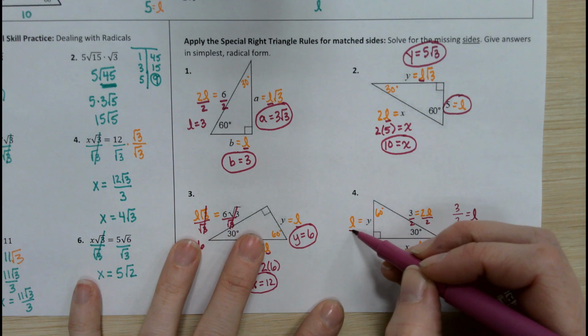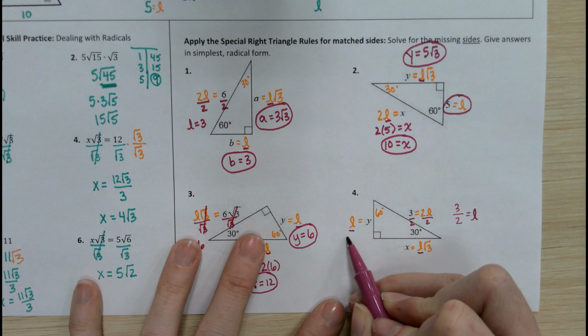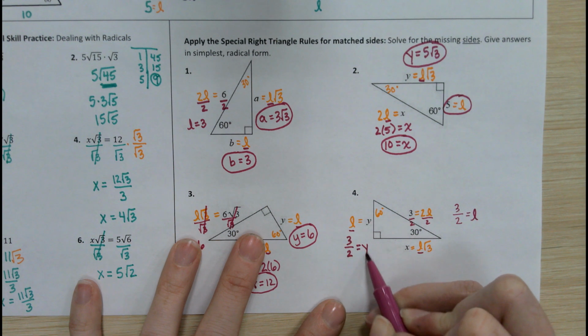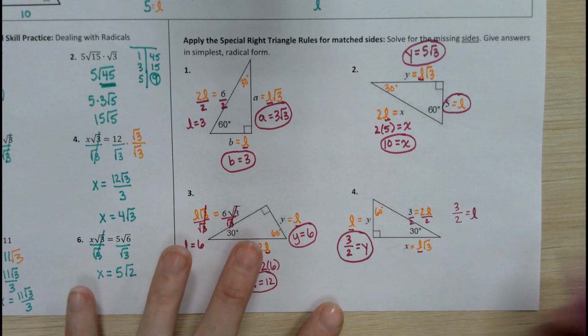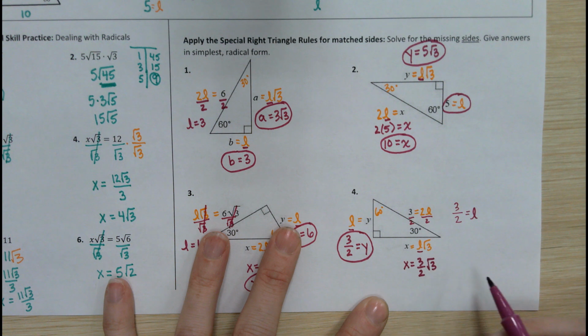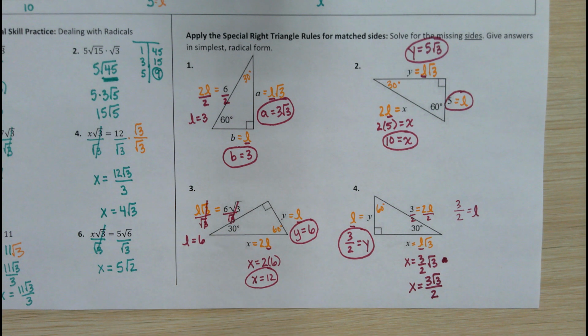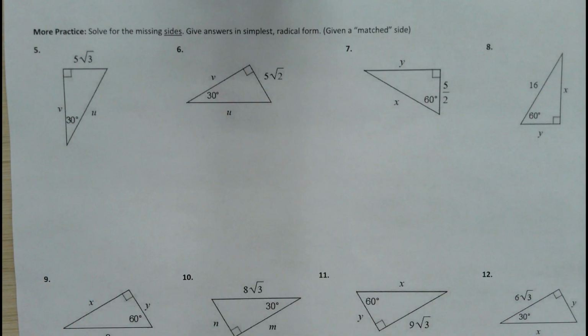Once we know our L, even if it's a fraction, we're going to plug it in everywhere we see an L. So over on this side, 3 halves equals y, and that's all there is to that. Down here, x equals 3 halves with a root 3 attached. Typically, the best thing to do is to take that root 3 and to write it in the numerator. So you'll typically see your answers written as 3 root 3 all over 2 when you have a fraction for your L value. All right, go ahead and flip the page and meet me back here for some more examples.